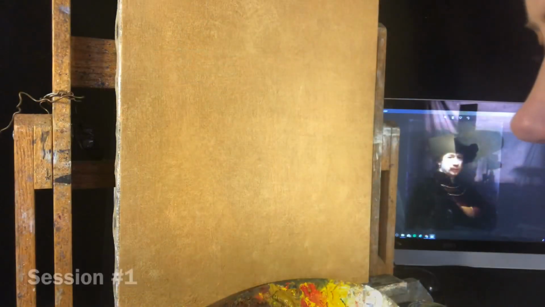All right, so let's get started. You should have your picture next to you on your computer, but I'm going to show you how I'm going to get started on this. In our first week here, I'm just going to be doing laying it in and getting the values in place. Next week, we're going to be adding more color. Okay, let's get going.